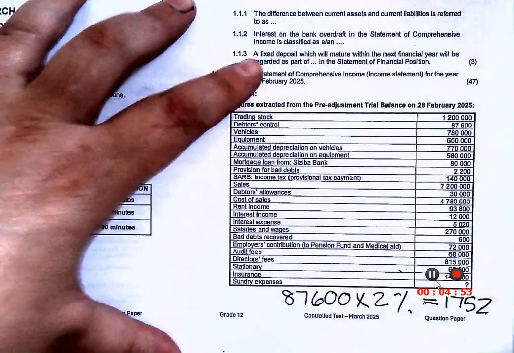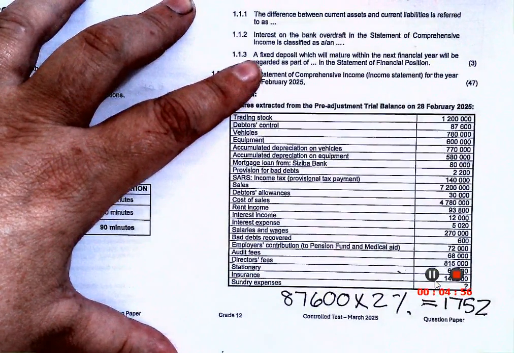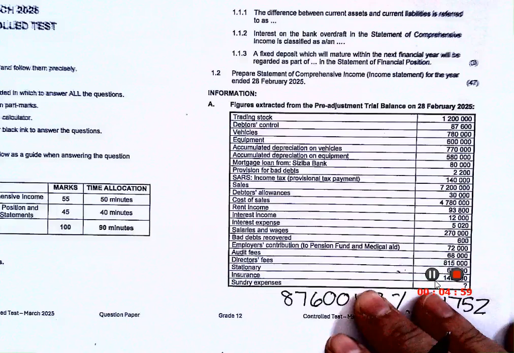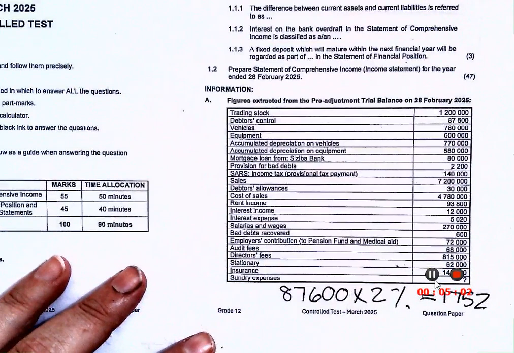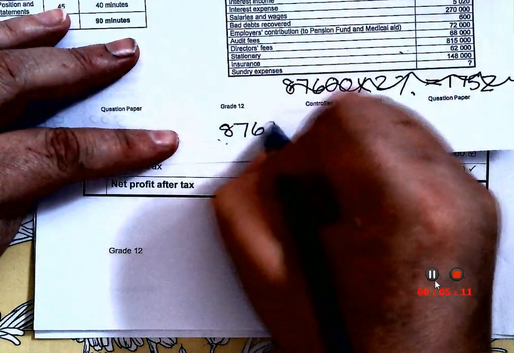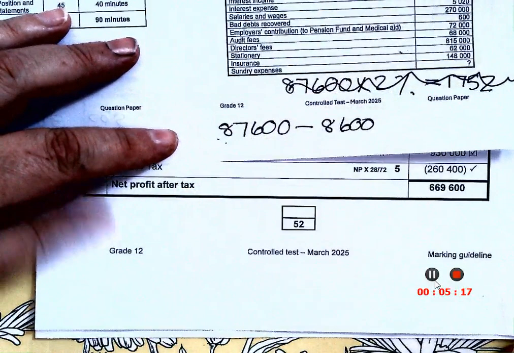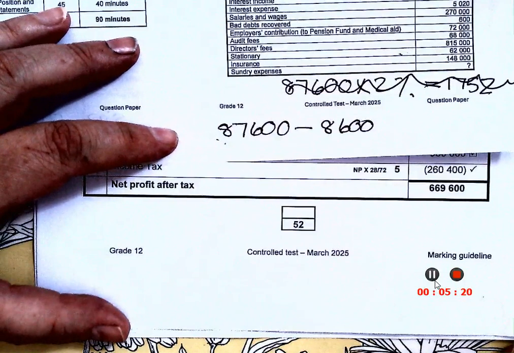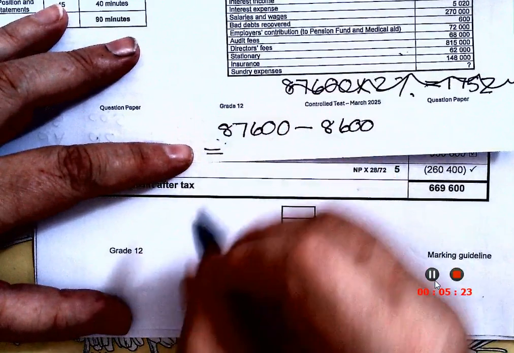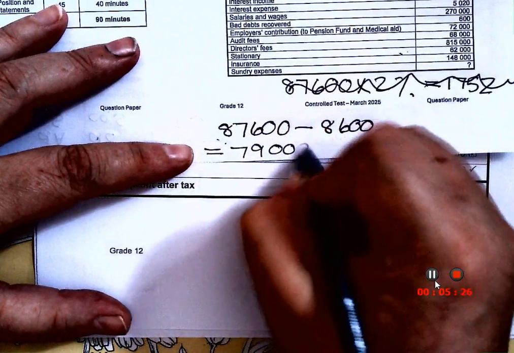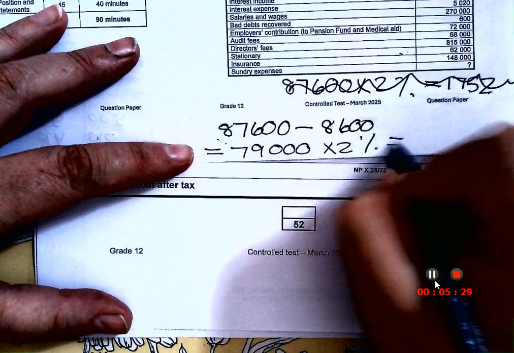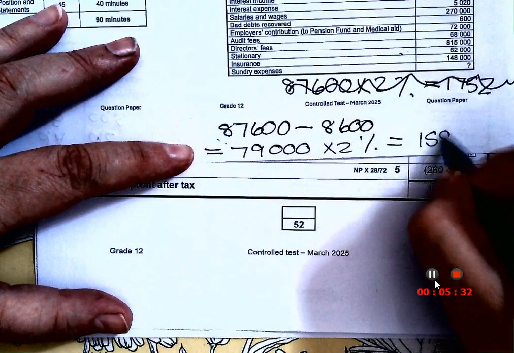Can you see here in the memo? Why is this wrong? Oh, what did I do wrong? I did something wrong. There was an adjustment. So that 87,600, I needed to subtract the 86. Why did I need to subtract the 86? Because the debtors do not owe me anymore. So this gives me 79,000. And the 79,000 times the 2% gives me the new one, which is 1580.